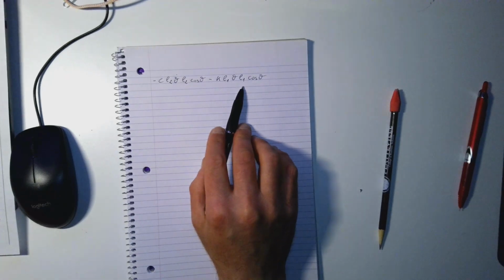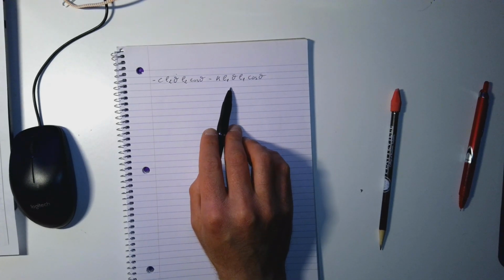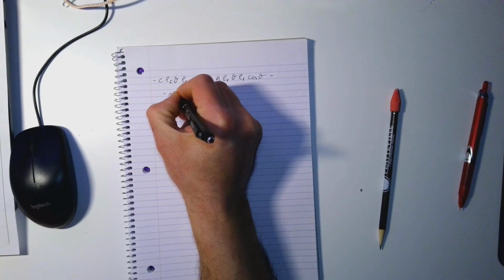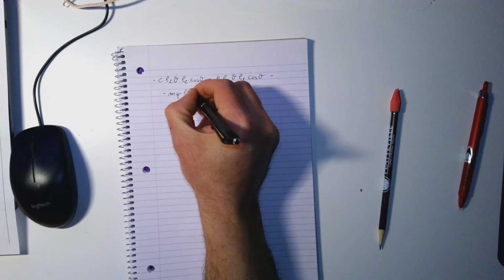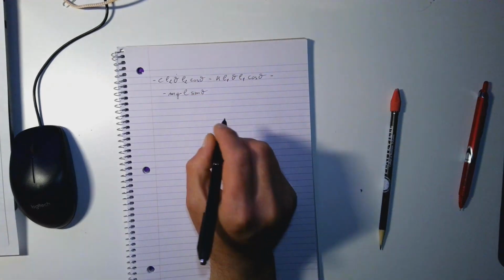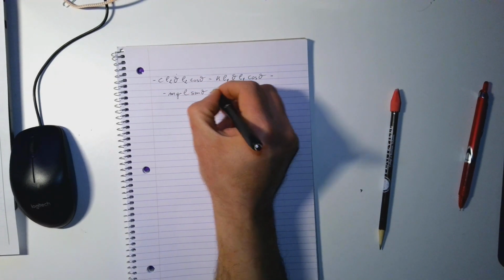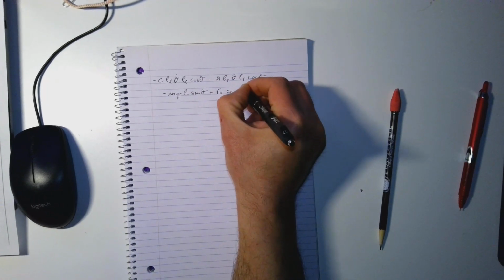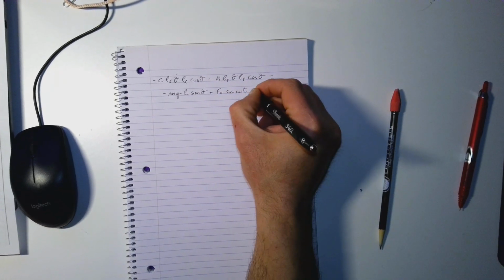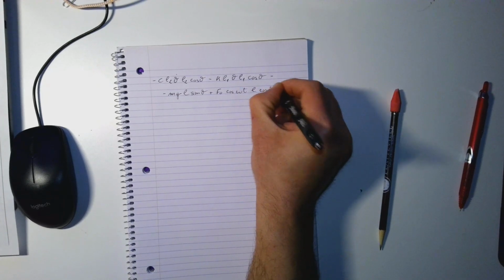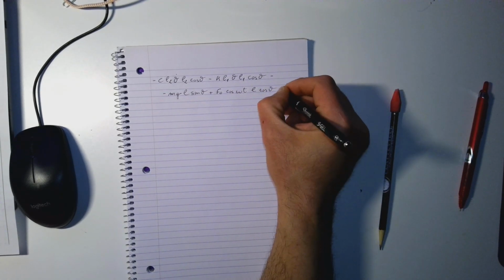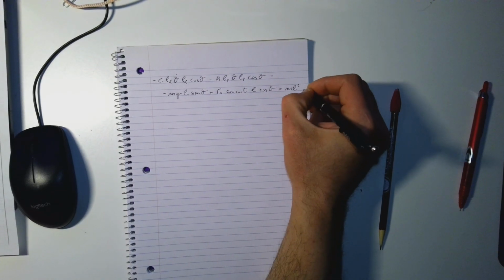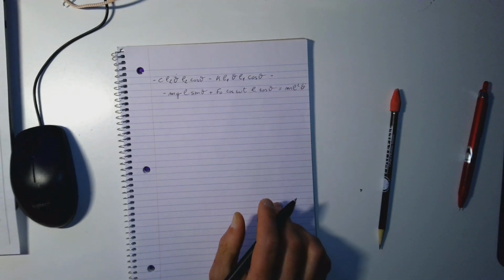This is the moment from the force of the spring. And then we have minus mg L sine of theta, and then plus F0 cosine of omega t L cosine theta, equal to the inertia term, which is m L squared theta double dot.